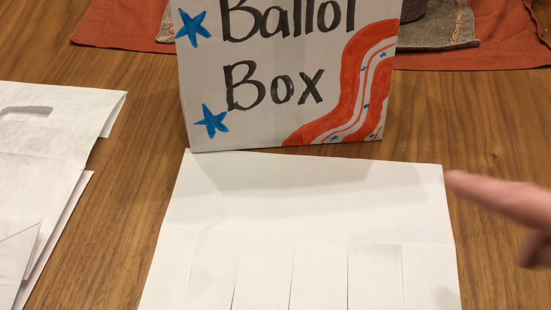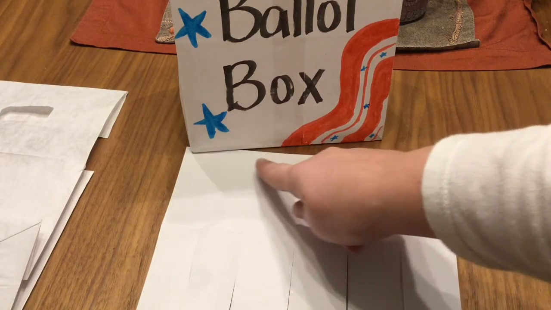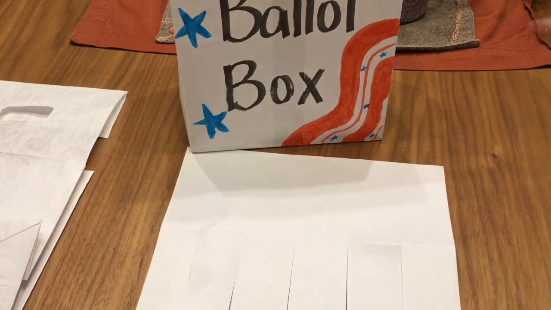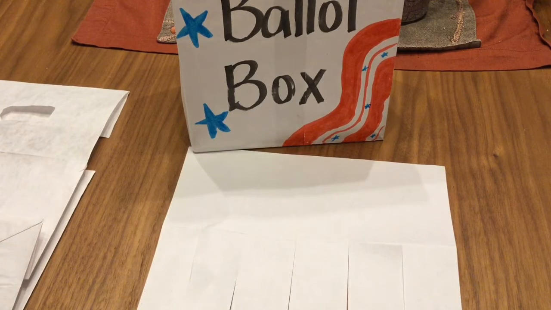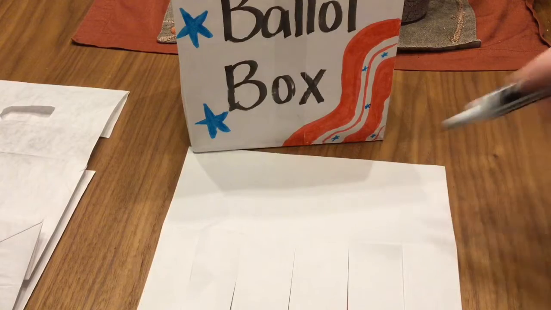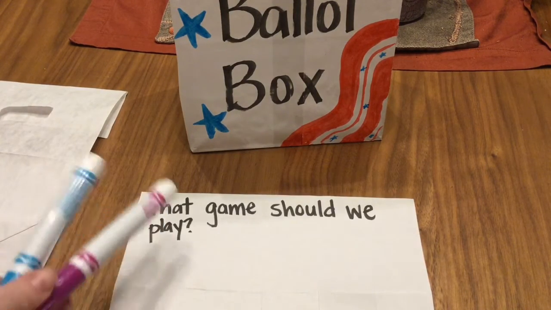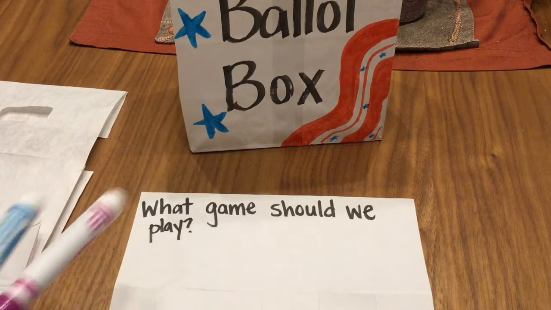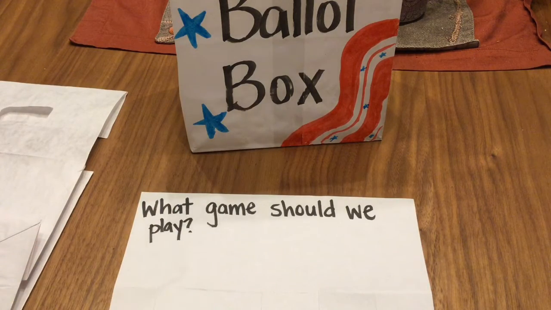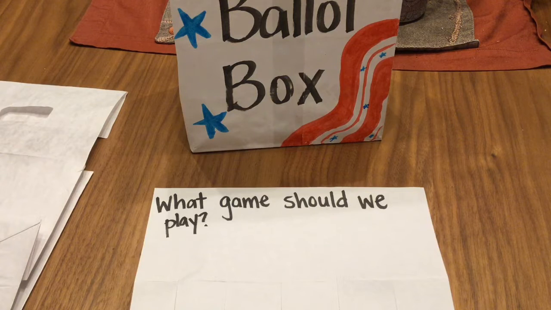When you've decided on your voting question, you'll write it at the top of your paper. For my example, I'll do, what game should we play tonight? And I'll write that question right here at the top. The next thing you need to decide are what the choices are going to be for your voters. If you're asking about what game you should play, think of 2 different games to put on your ballot question. If your question is what you should have for dinner like mine, think of 2 options for what there is to eat. Or if you're wondering what kind of pet you should get, think of 2 animals you would like to have living in your house.